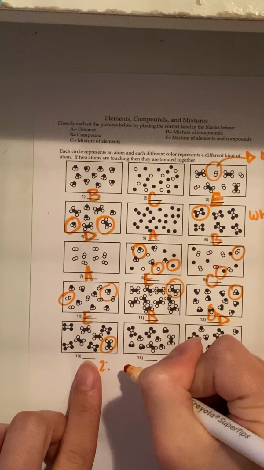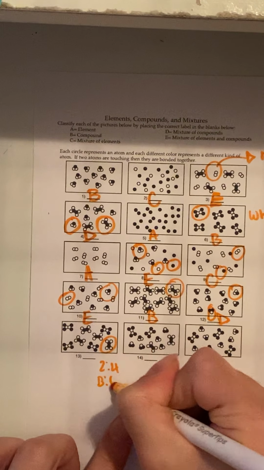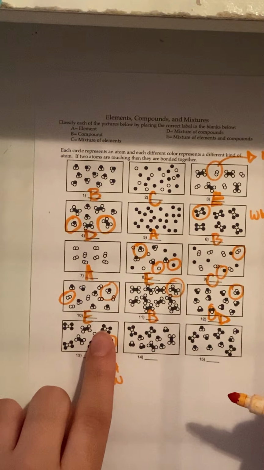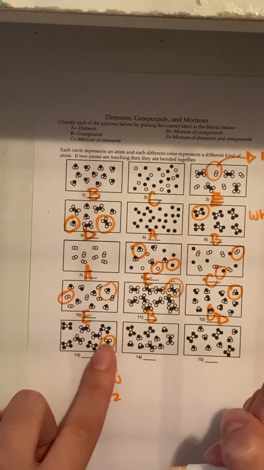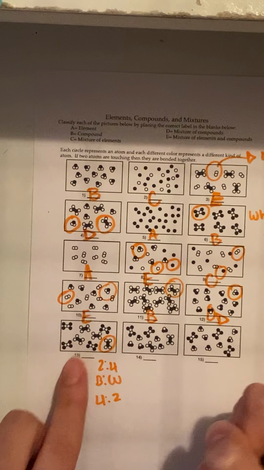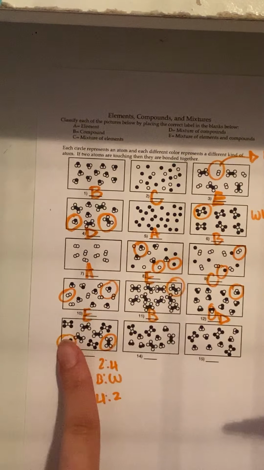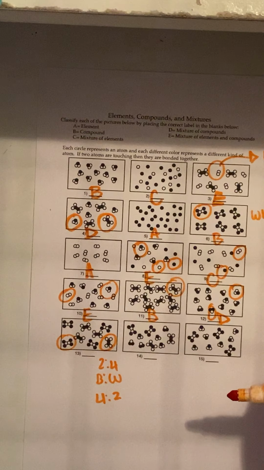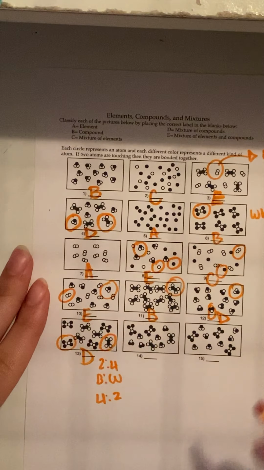For number 13, okay, we have 1 compound, so we have 2 black to 4 white. So black to white. And then here we have 4 black, 2 white. Do we have anything else? 4 black, 2 white. So we have 2 different types of compounds. So because of that, we're also going to say that this is a mixture of compounds, so D.